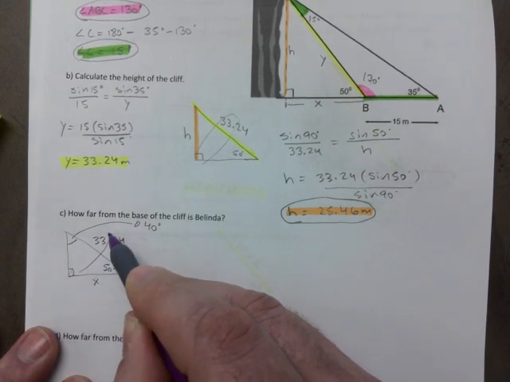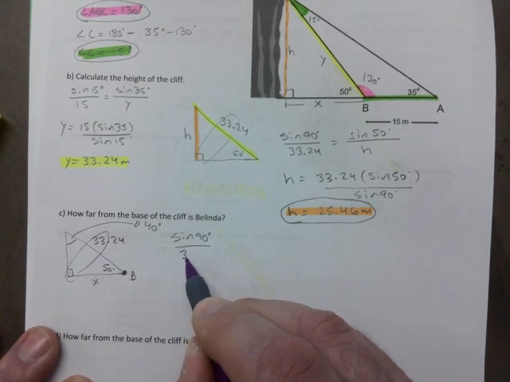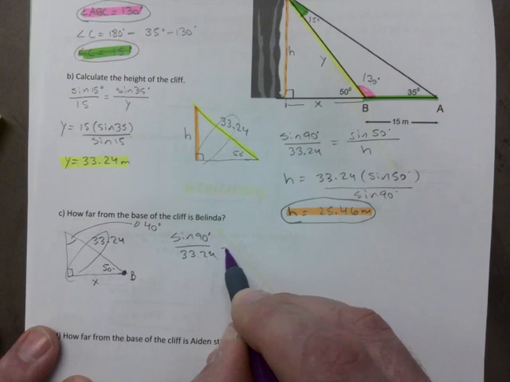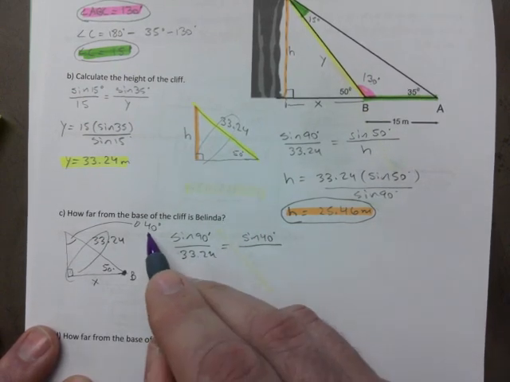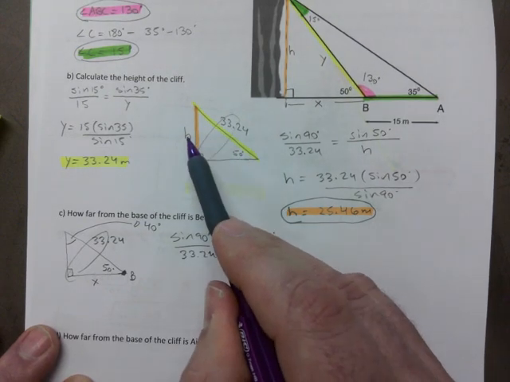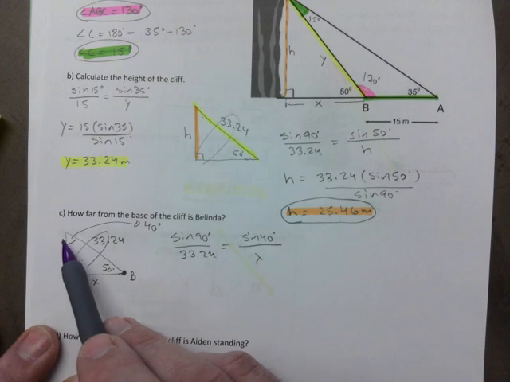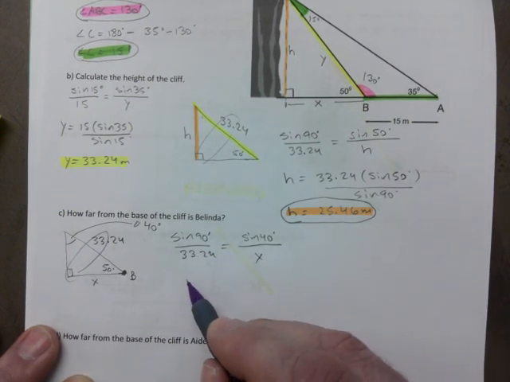So you can still use this pair, sine of 90 over 33.24, and then you can go sine of 40 over x. So I did not use the 50, which gave me the height. I'm going to use the 40 up here to find how far Belinda is.